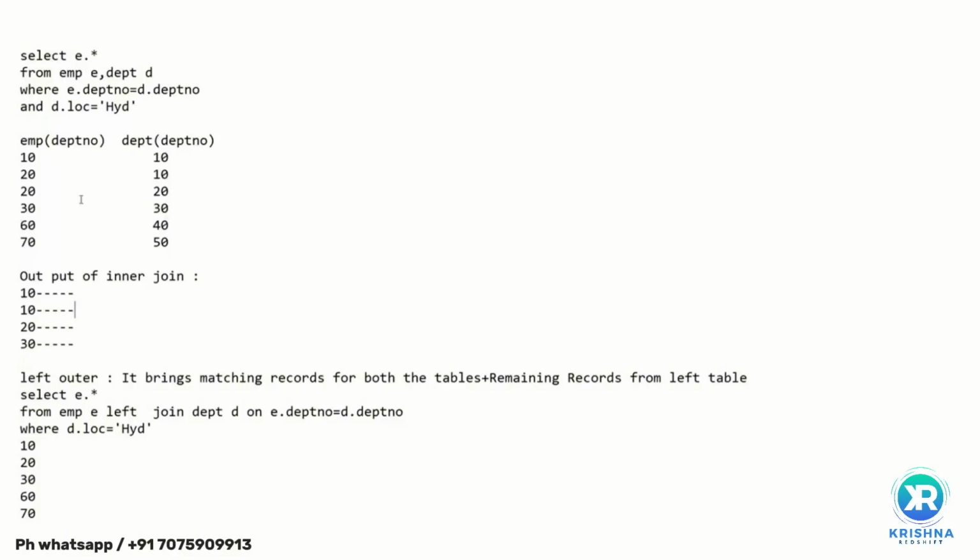No other match. Then it will compare the second value. 20 matches with 10? No. 20 matches with second 10? No. 20 matches with this 20? Yes. So you will get this 20. Then 20 matches with 30? No. 40? No. 50? No. Done. Then next value comparison.